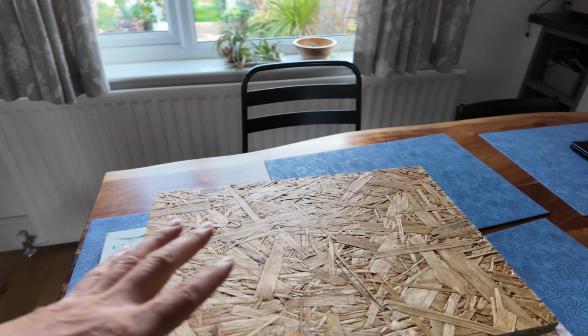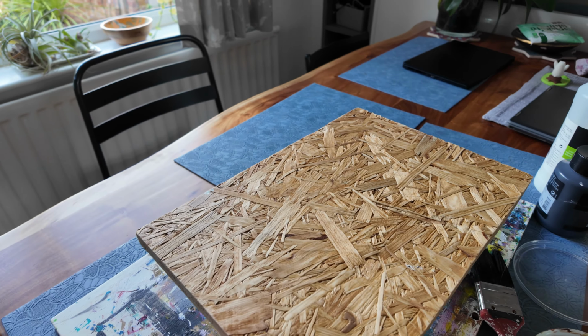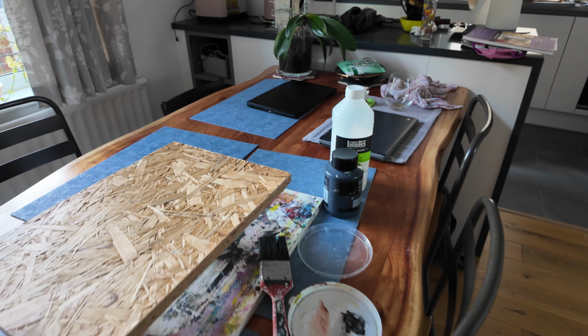And what I've got is some OSB board, which is oriented strand board. It's just a building material really for floors and walls and things. And I've sealed that with some MDF sealer just to stop chips coming away, and if any moisture got in it we don't want it to blow, because we want it to be nice and archival for any artwork we do.